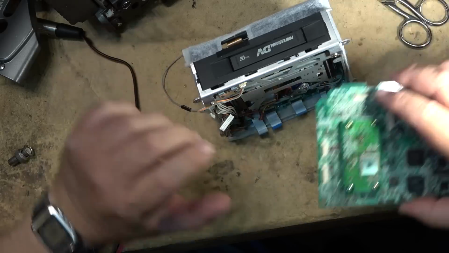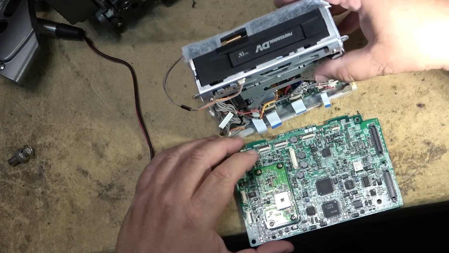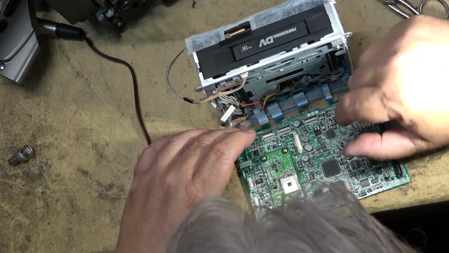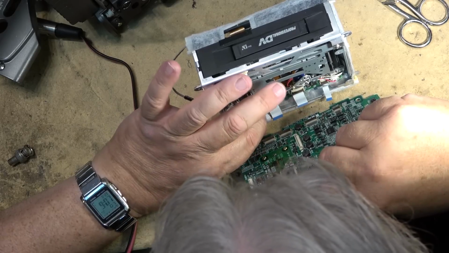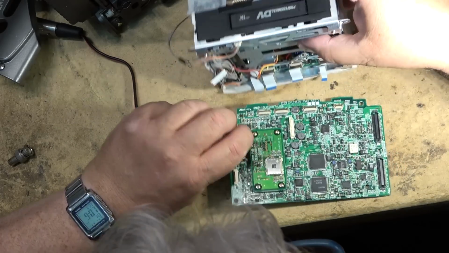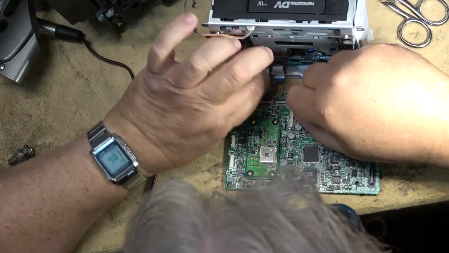Okay, let's just reattach this circuit board again. Plug it in and give it a try and see whether it'll play or whether it's still gonna give me that error.